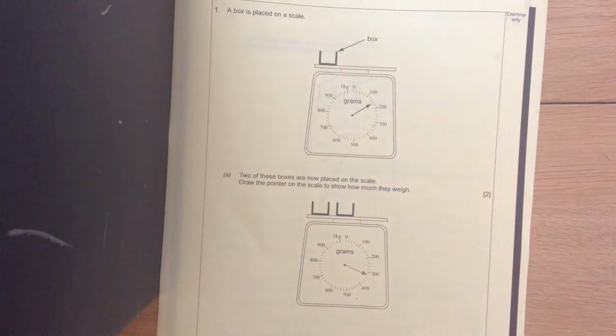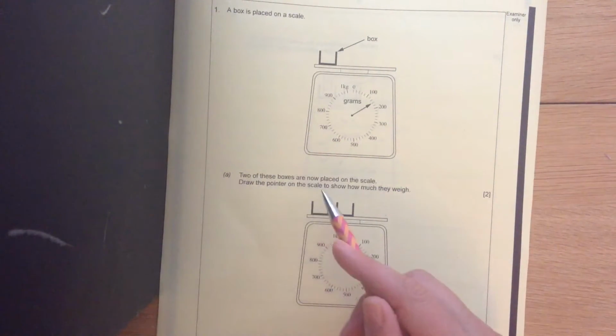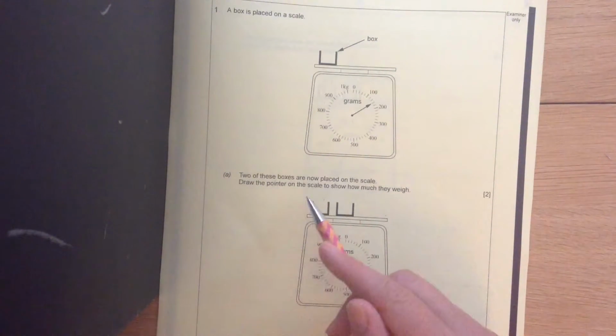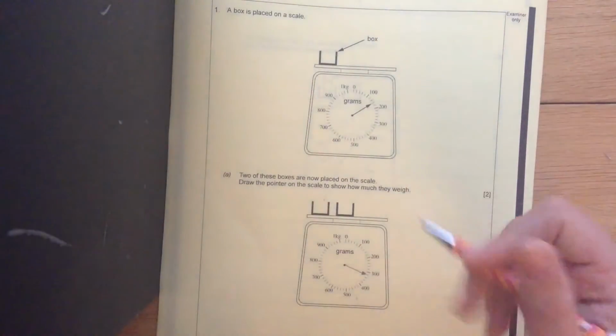Okay, a box is placed on a scale. There we go. 2 of these boxes are now placed on a scale. Draw a pointer on the scale to show how much they weigh. Alright, so let's have a look at this first box then.